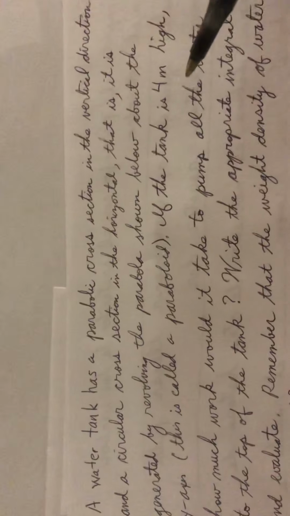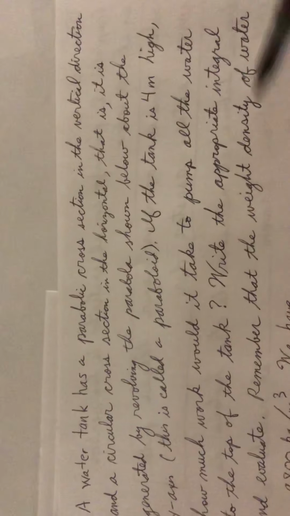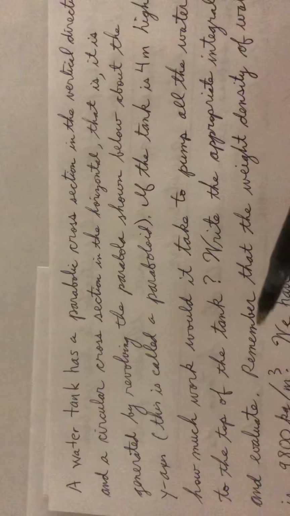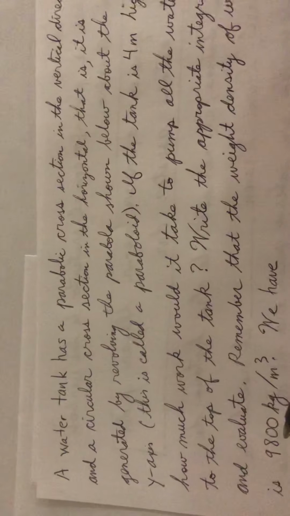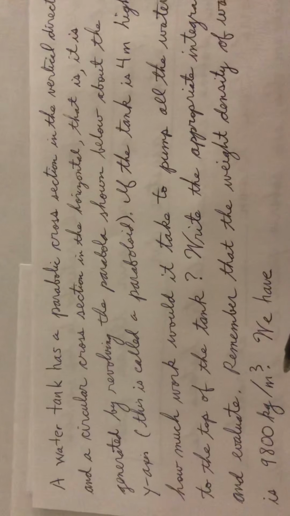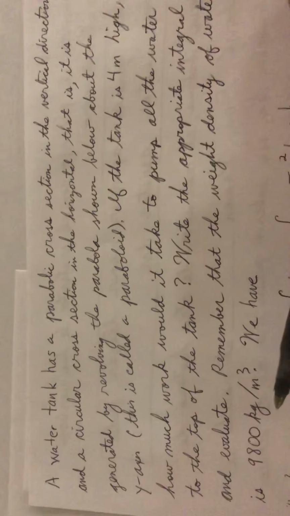If the tank is 4 meters high, how much work would it take to pump all the water to the top of the tank? Write the appropriate integral and evaluate. Remember that the weight density of water is 9,800 kilograms per cubic meter. If you noted anything wrong with this, it should say mass density, right? Kilograms is a unit of mass.